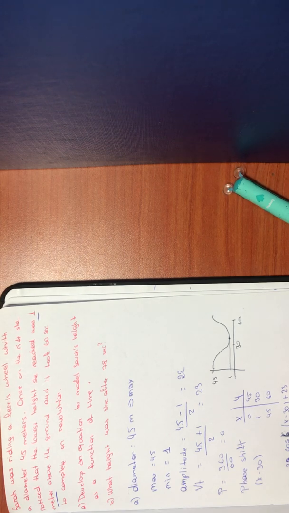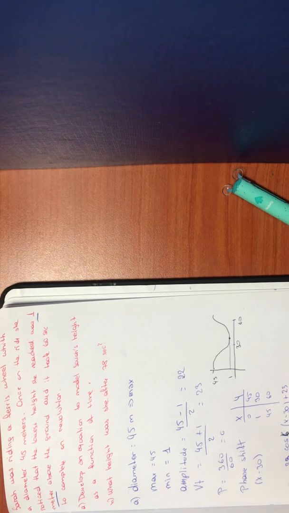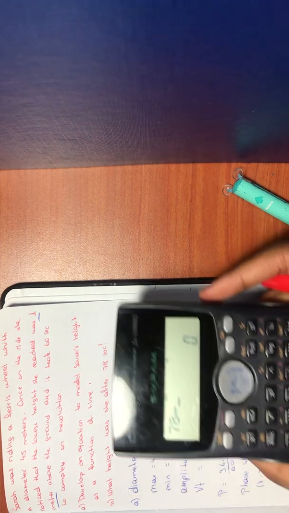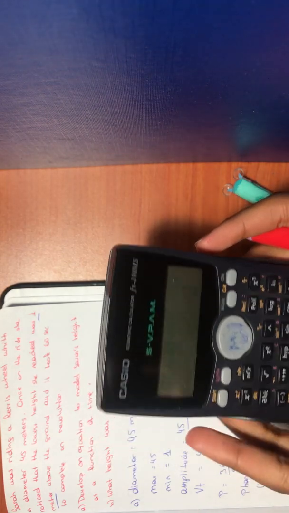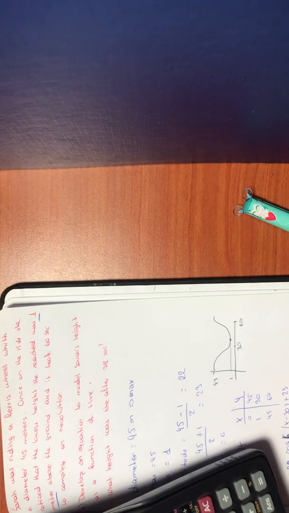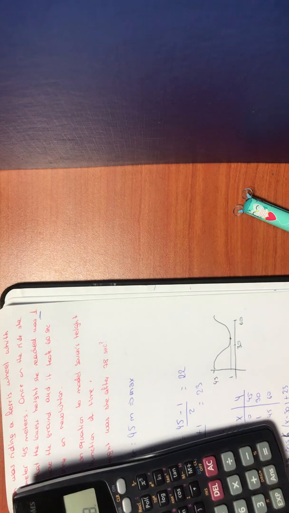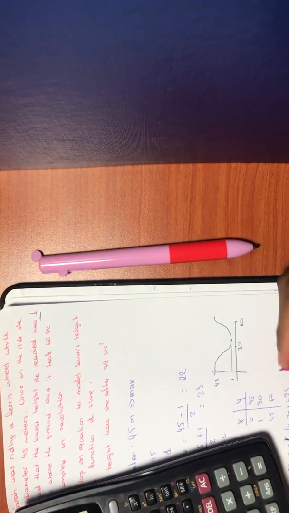I can just plug in 78 for this, which gives me 22 cos of 78 minus 30 equals 48 times 6, which is 288, plus 23.